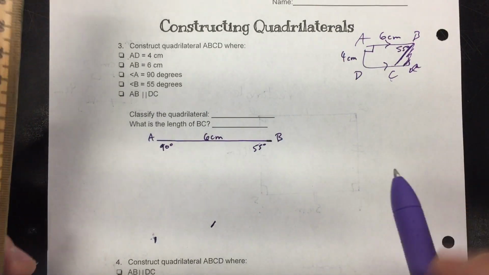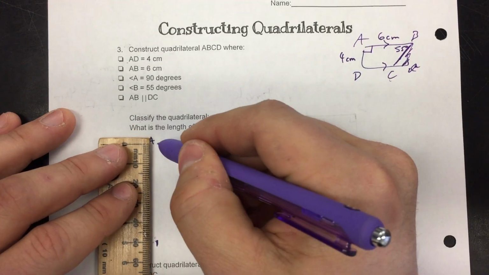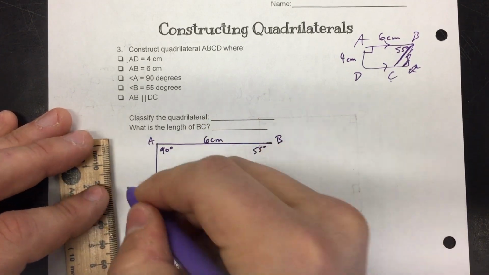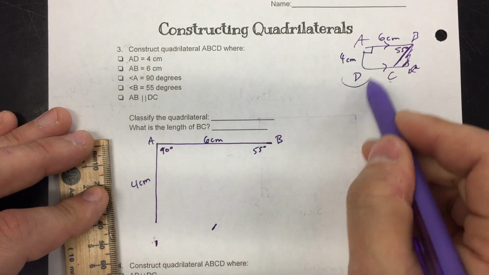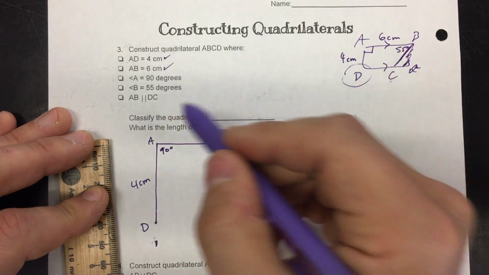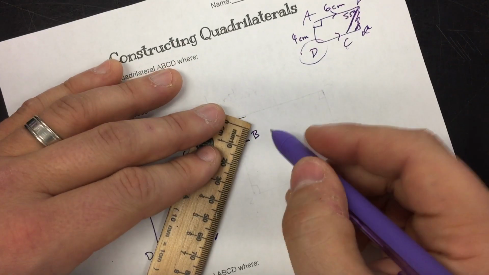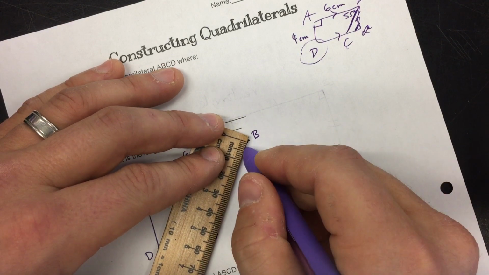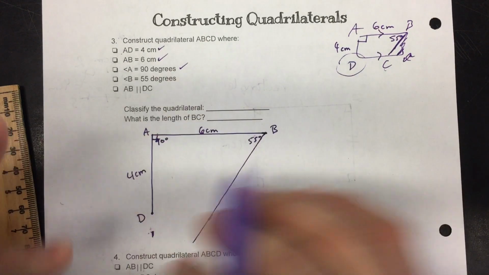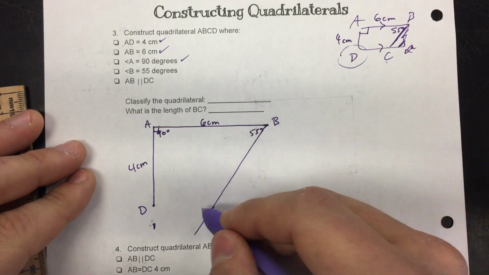Now the other measurement that is given is that this length here is 4. So I'm going to start at A, and I'm going to work down 4 centimeters towards, looking at my diagram, this is going to be D down here. AD is 4, AB is 6, angle A is 90 degrees. And in this case here, I'm just going to draw a line. It doesn't matter if it extends past. The quadrilateral doesn't have to be a perfect closed structure with no overhangs or anything like that. So C is going to be down here.